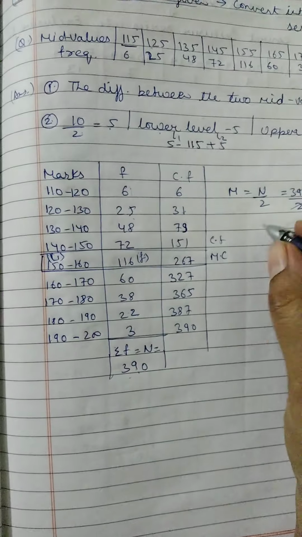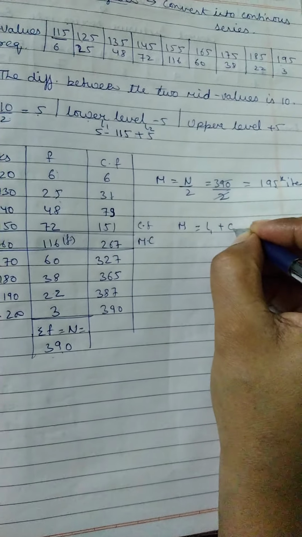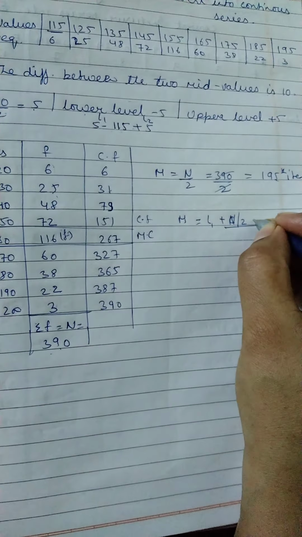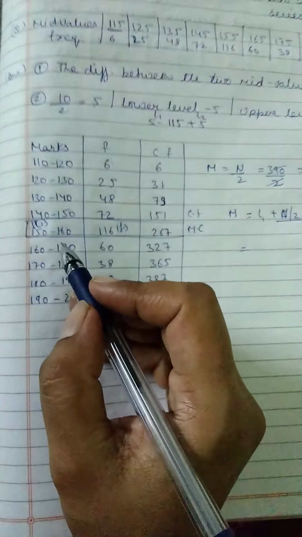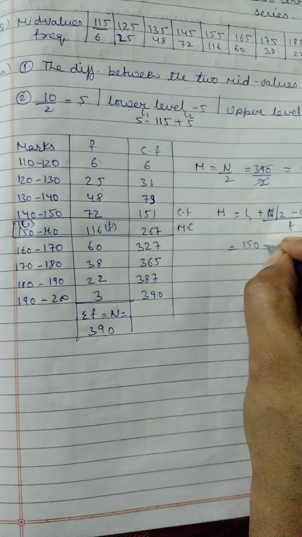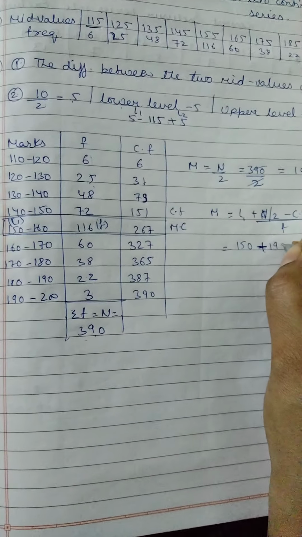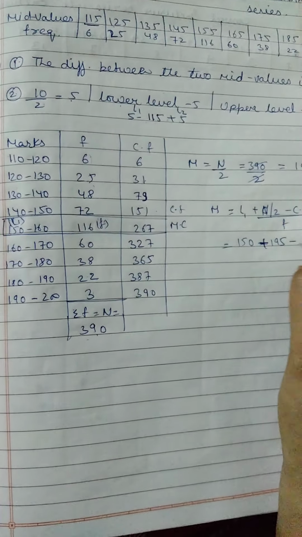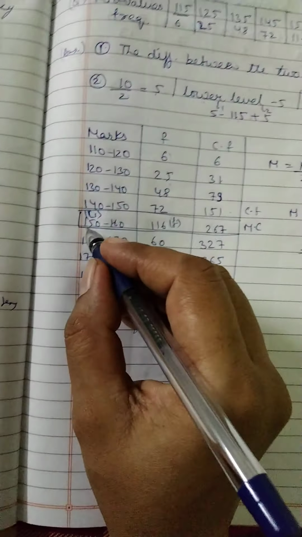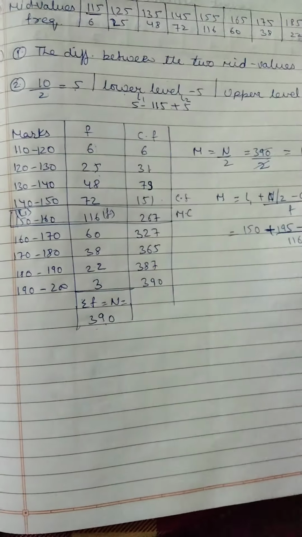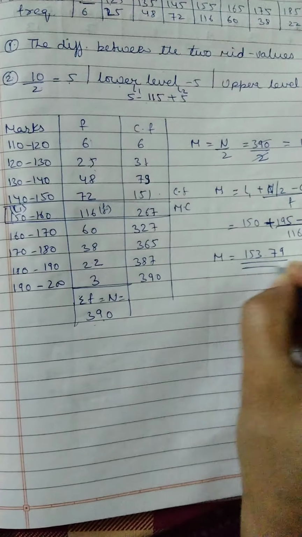Now write down the big formula. What is the big formula? M is equal to L1 plus (N by 2 minus CF) divided by F into i. So what is L1 over here? L1 is 150. I'm writing 150, and N by 2 is 195. 150 plus 195 minus CF, which is 151. F is what? 116. And the class interval difference is 10. So solve this completely, you will get your median 153.79. This is my answer.